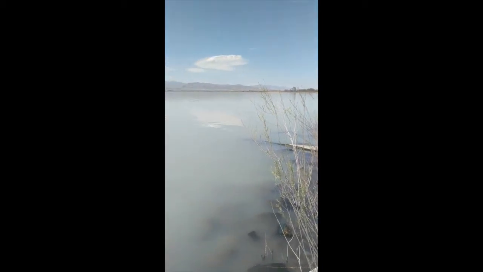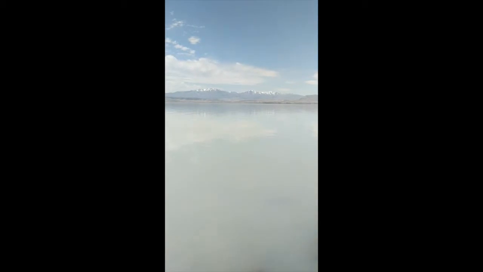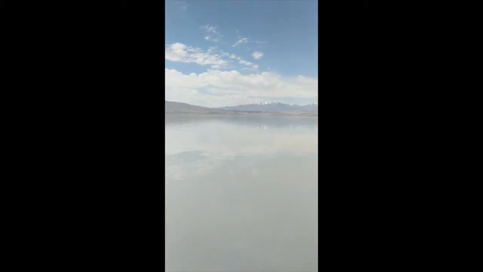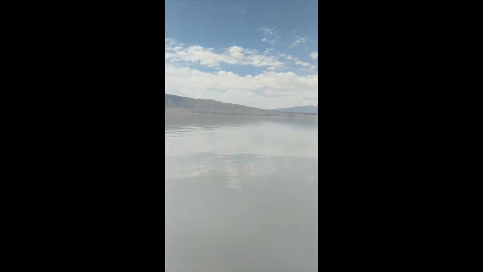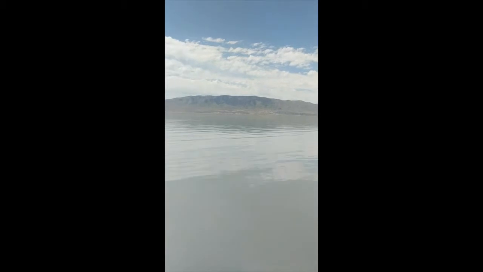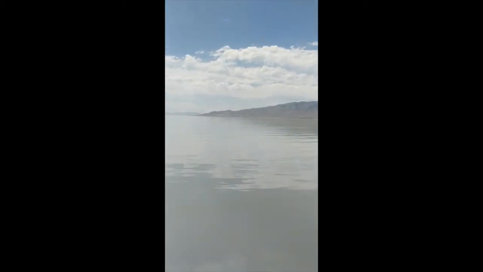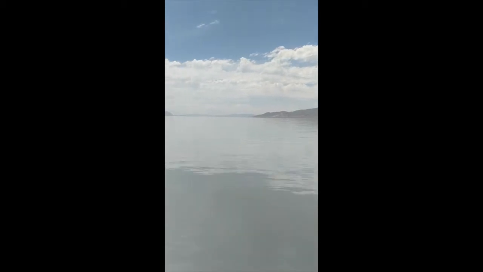Before we jump in, we need to know a little history about Utah Lake. 75,000 to 8,000 years ago, a Pleistocene lake almost as big as Lake Michigan existed, and this was called Lake Bonneville. Then, in the midst of this, about 12,000 years ago, the climate got warmer and drier, shrinking the lake, finally becoming, as you can see, Utah Lake.